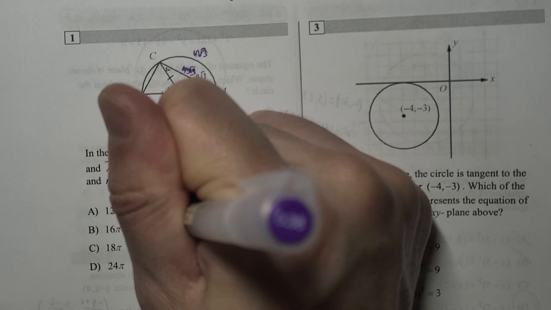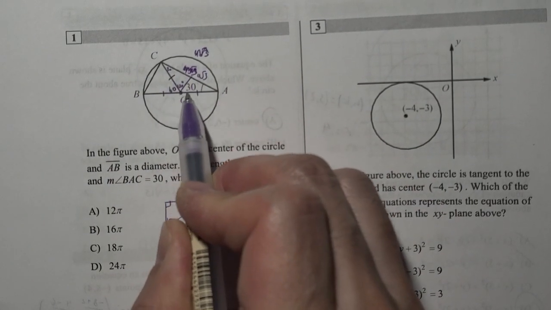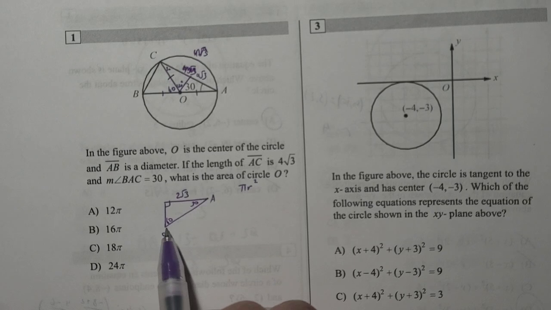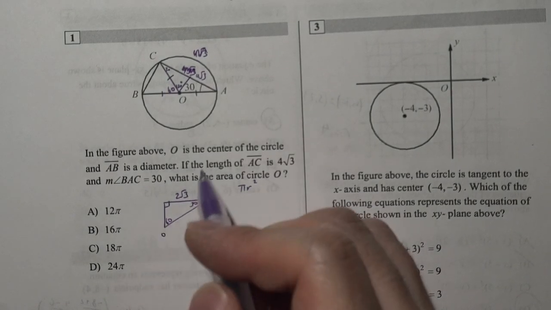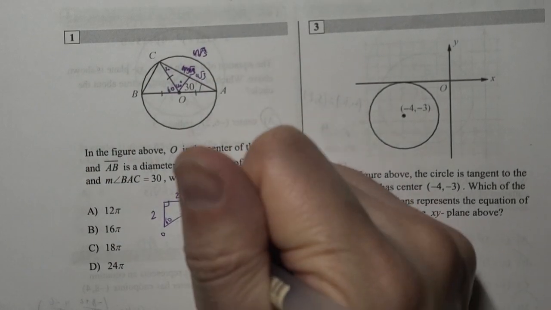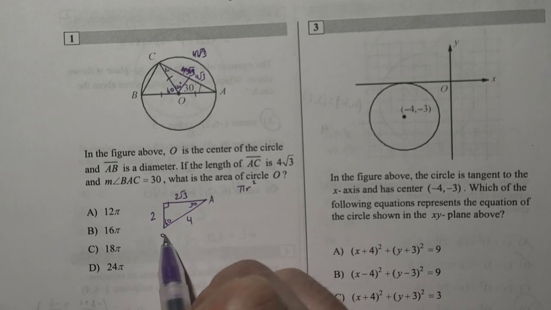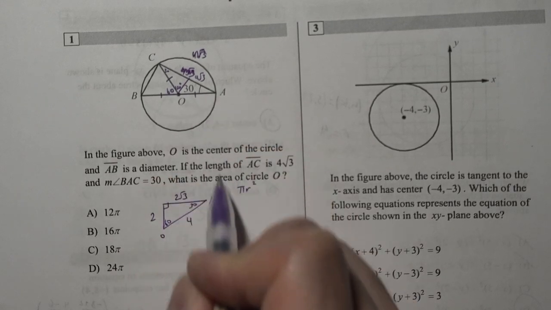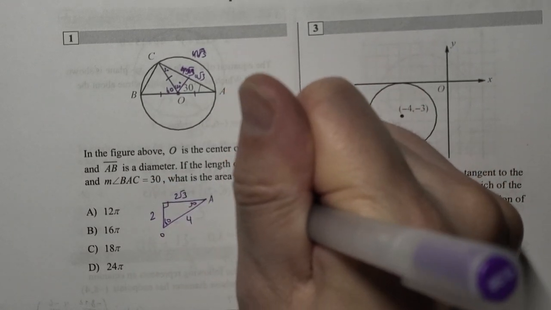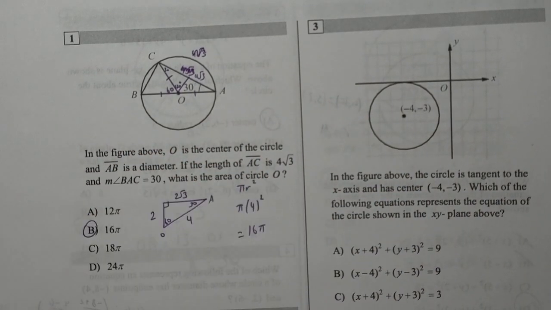This is 60 for sure then, and it makes sense because this would bisect this 120 degree angle as well. Okay, so this is a 30, 60, 90 triangle. Now it should be familiar territory. So if this is 2 root 3, then this over here is 2, and this over here is 4 by the special triangle. Okay, OA is a radius now. So pi r squared is pi times 4 squared, which is 16 pi. Answer is B.